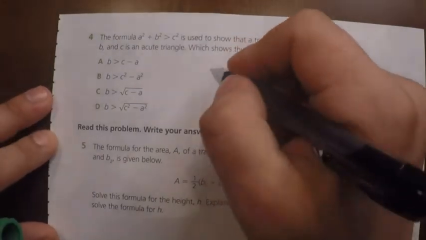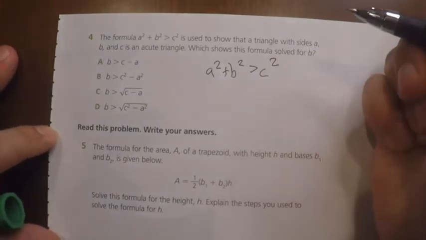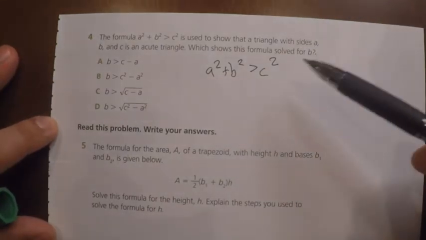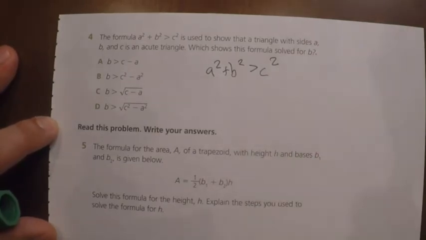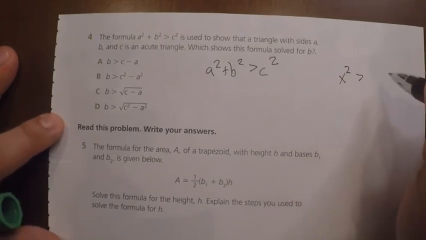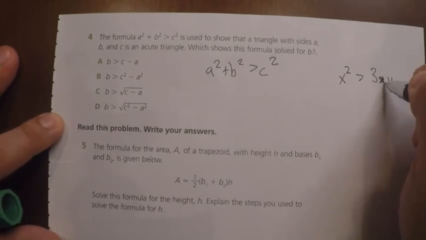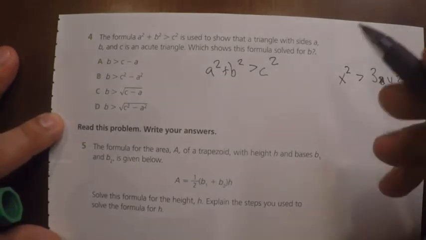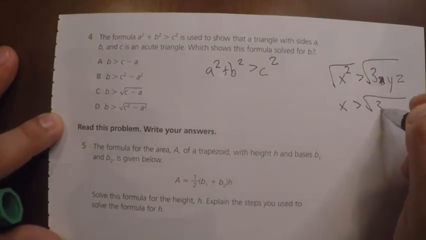Question 4 here, going through, and you're given the formula a squared plus b squared is greater than c squared, right? And it says to solve for b. So which one of these here, how would you go about getting b by itself? And remember that if you had, say, a formula like x squared is greater than 3yz, and we wanted to get x by itself, we take the square root, so we'd have x is greater than the square root of 3yz.